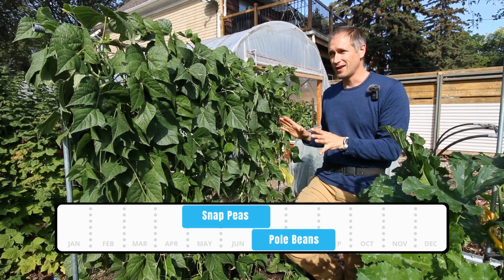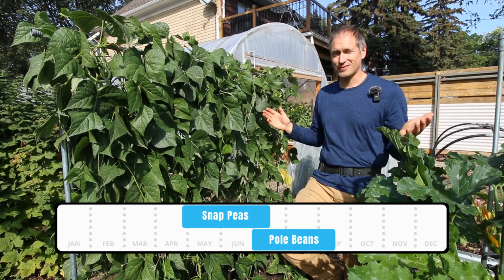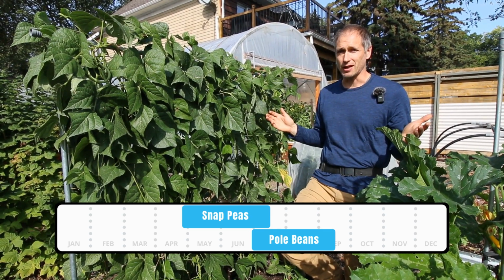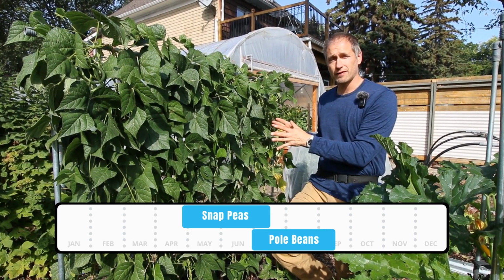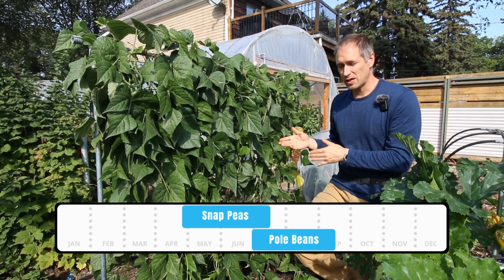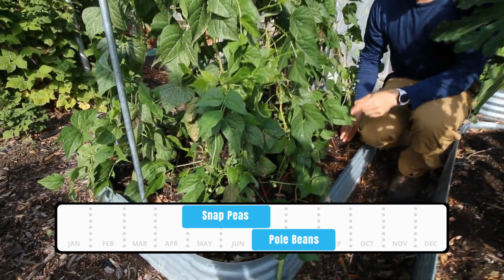The problem is, I know from experience, if I push my bean planting into July, there's not enough time to get mature beans. So instead of waiting for my peas to finish entirely on July 15th, I got a head start with my beans by planting them at the base here on June 28th.